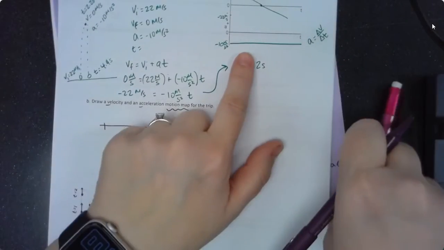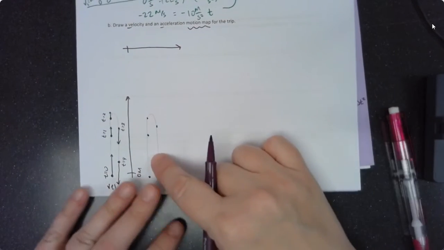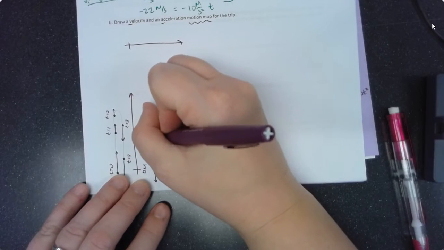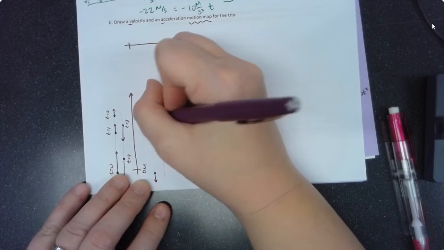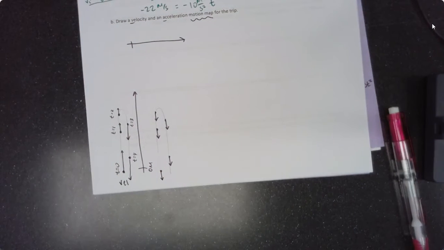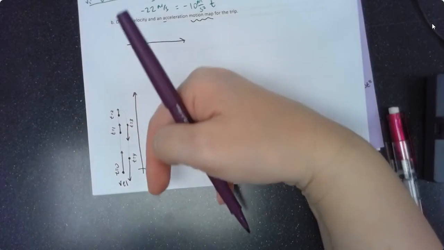It does not change. It's always minus 10 meters per second squared. So on our chart here, our arrows should always be downward because it's negative, and they should always be the same length, because it's the same. So the entire time this thing is moving, the acceleration is going to be towards the ground.